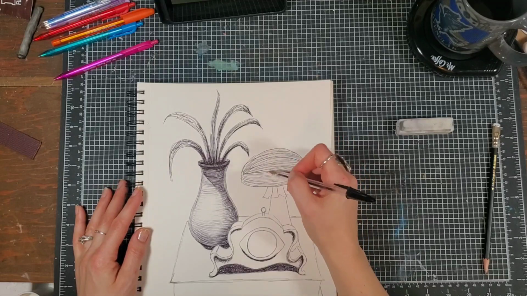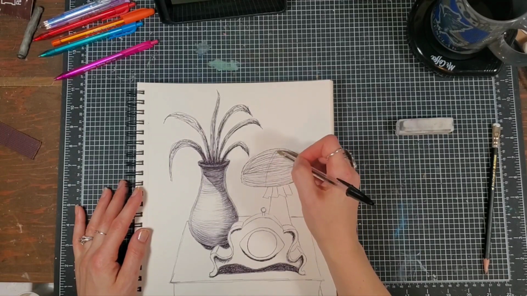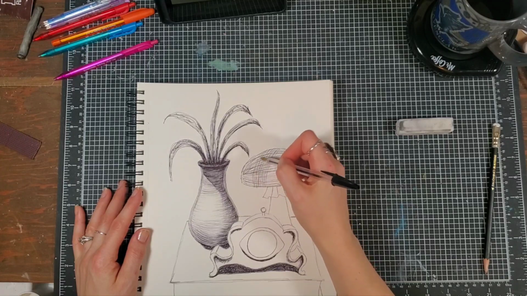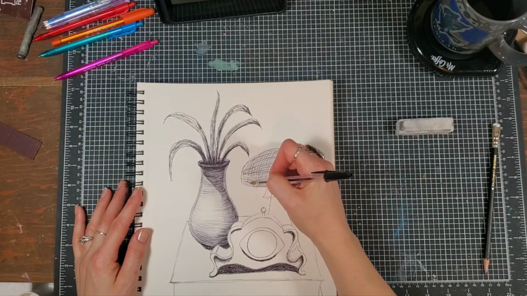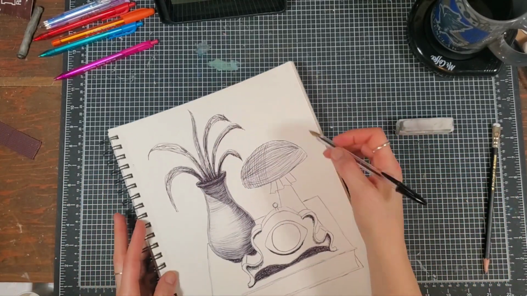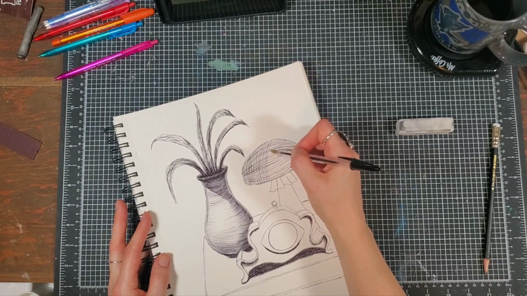All right, and then this side is definitely more shadowed, which is strange, seeing as this side is shadowed. But hey, I'm just reading the picture, so.